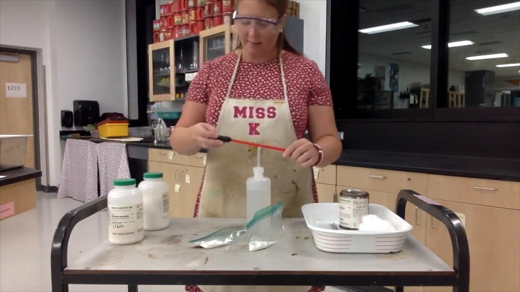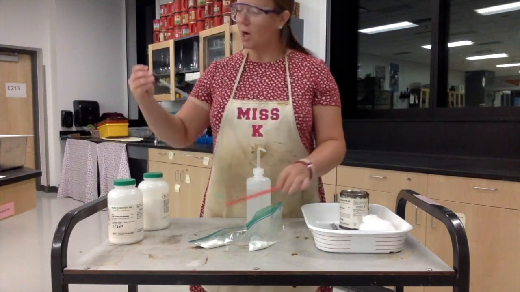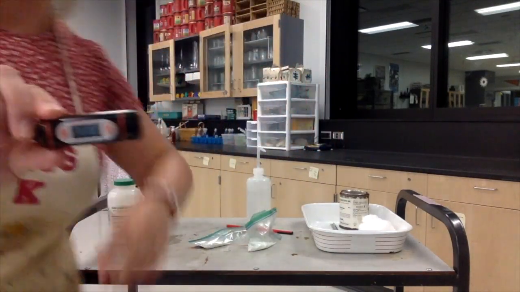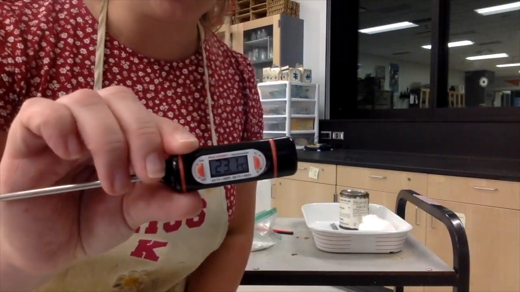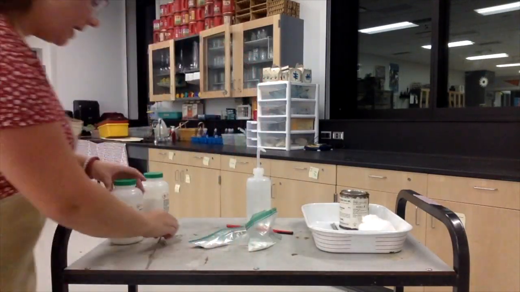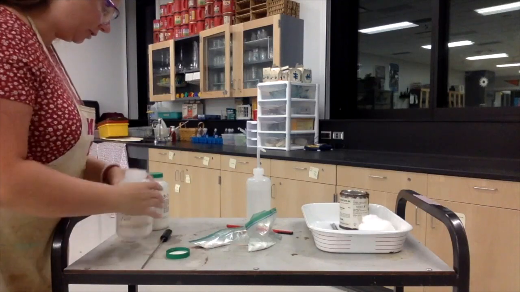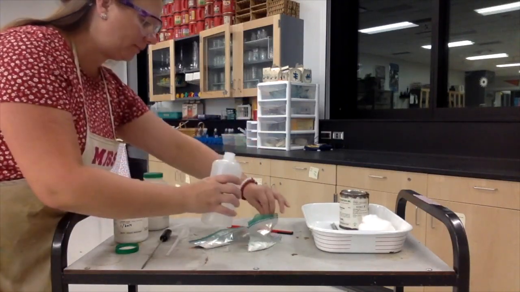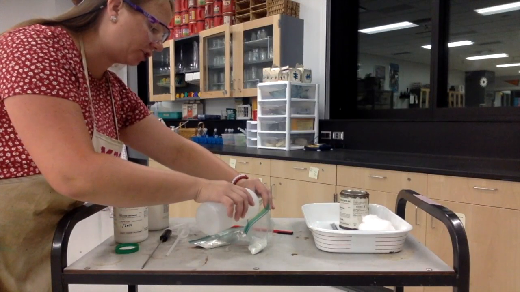Right now, I'm going to give you a hint about what we're going to notice. I'm using a digital thermometer, so you can see that it's about 23.1, about room temperature. And what I'm going to do is put some water in each of these baggies, and then we're going to see if we notice anything change.